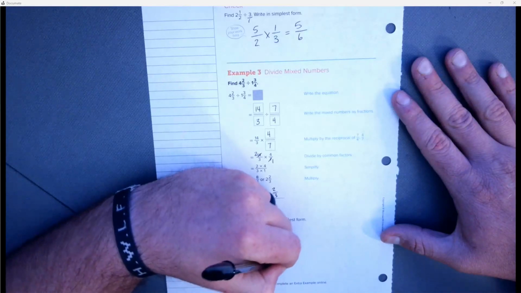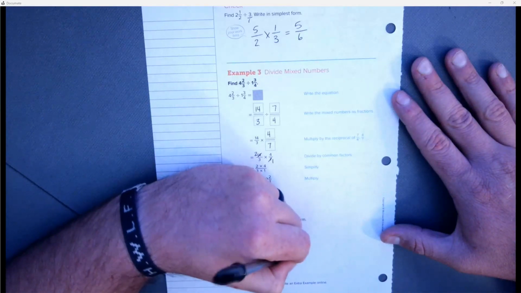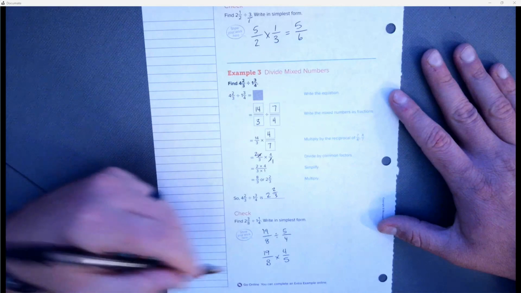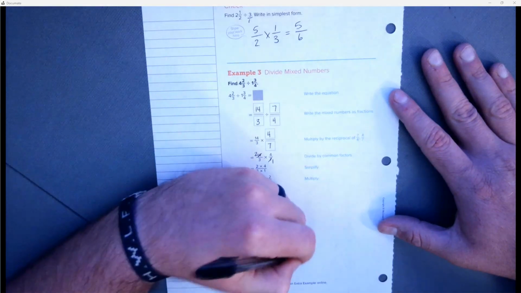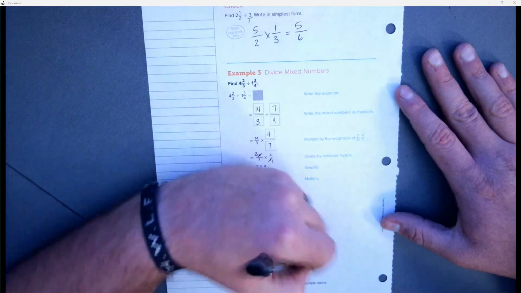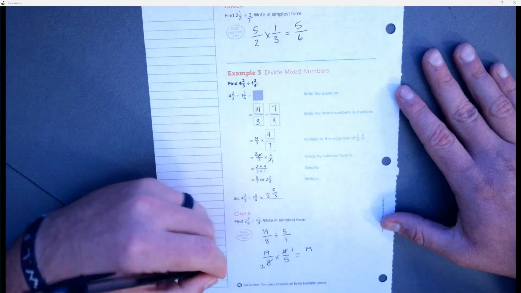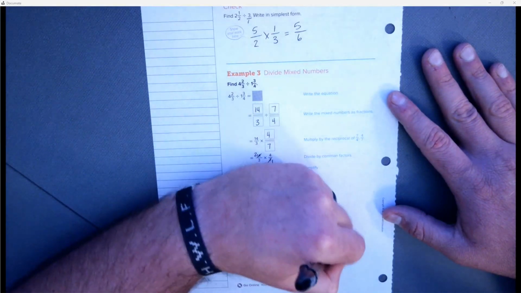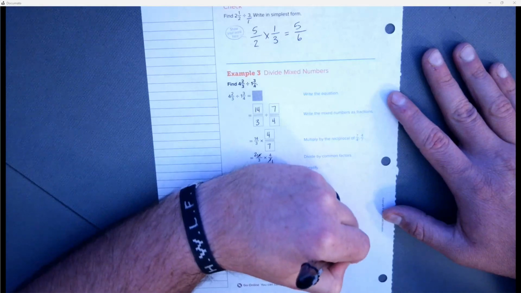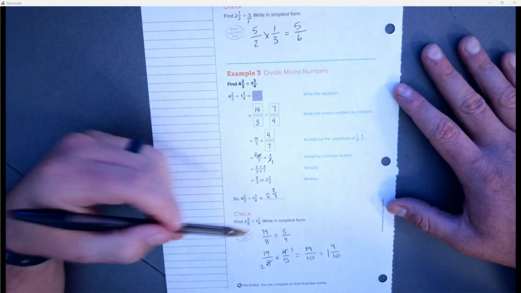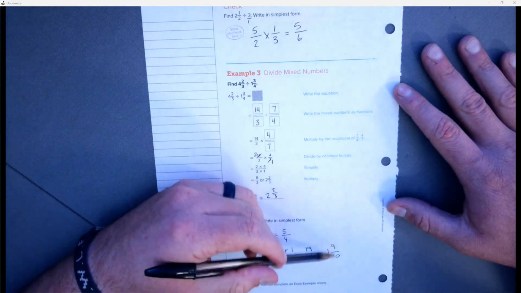So 19/8 times 4/5. I can do some cross simplification on the front end. 4 can go into both of these. 4 divided by 4 is 1. 8 divided by 4 is 2. 19 times 1 is 19. 2 times 5 is 10. So I have 19/10. 10 can go into 19 one time with 9 left over of my 10. So 2 3/8 divided by 1 1/4 is 1 9/10.